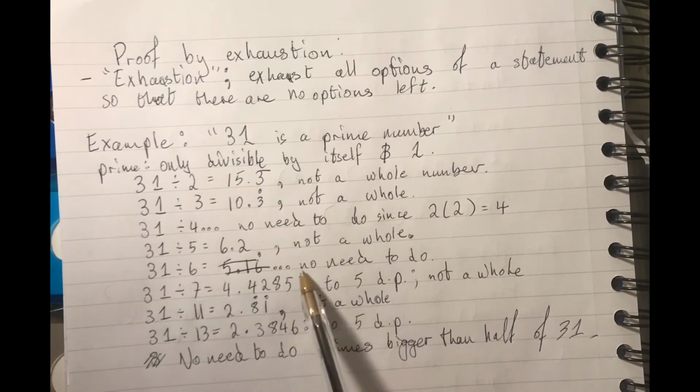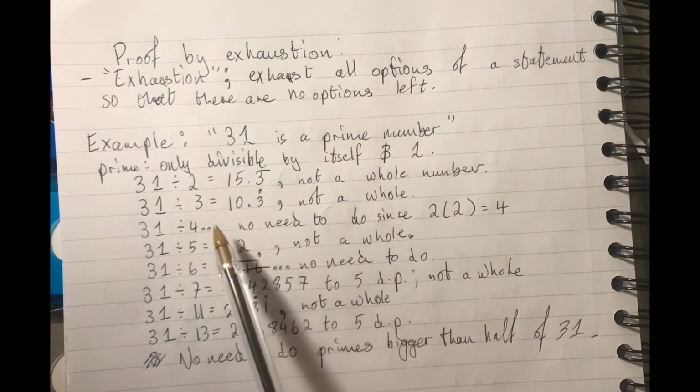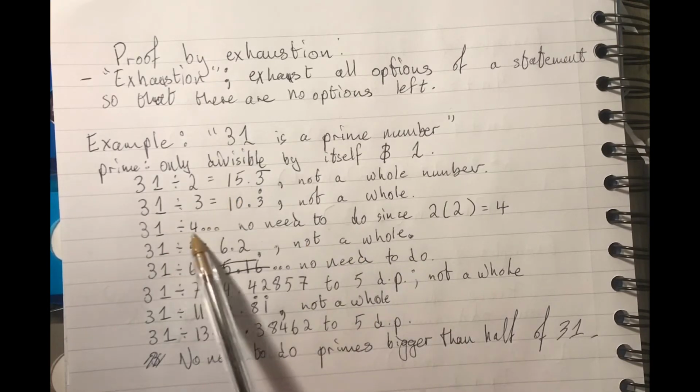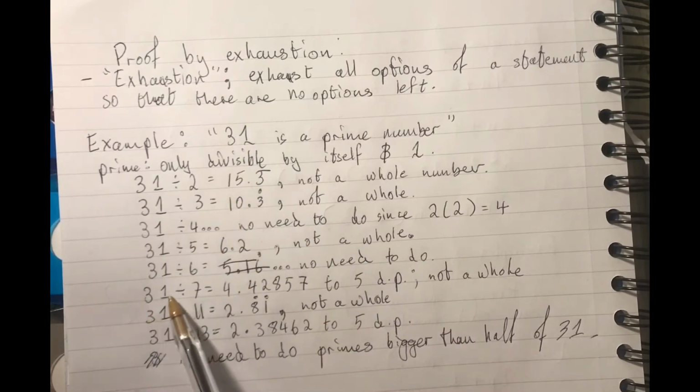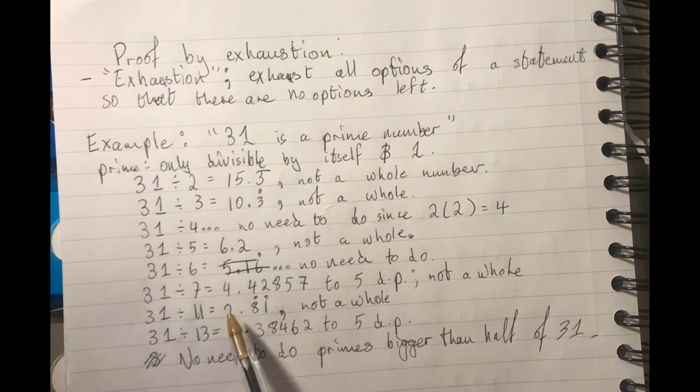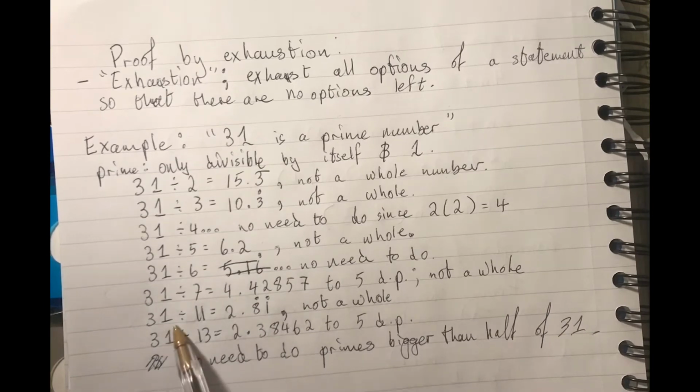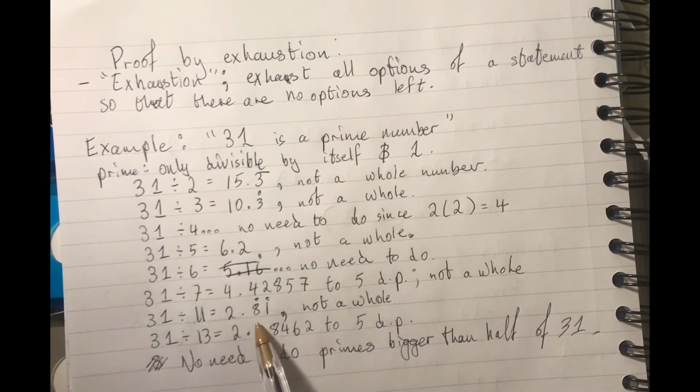31 divided by 6 doesn't need to be done since we use the same argument as with 4. 31 divided by 7 is 4.42857 to 5 decimal places, which is not a whole number. 31 divided by 11 is 2.81 recurring, not a whole number. 31 divided by 13 is 2.38462 to 5 decimal places.